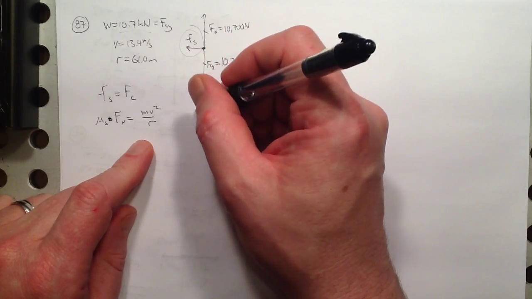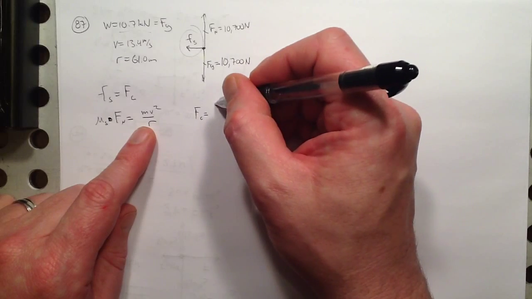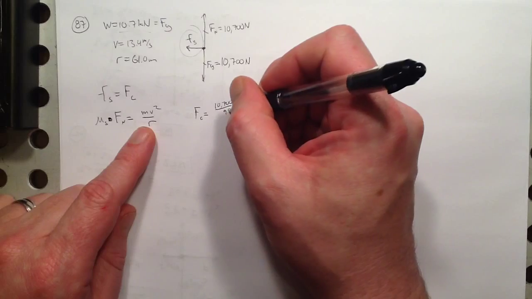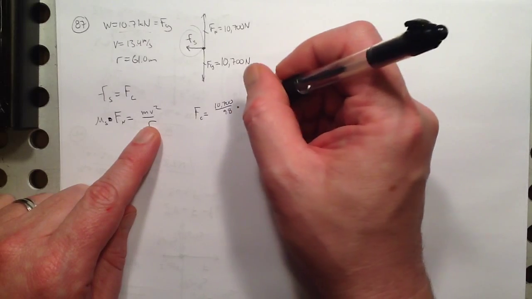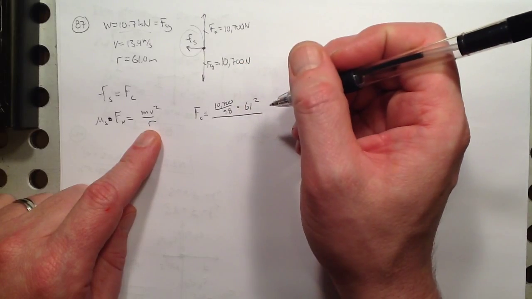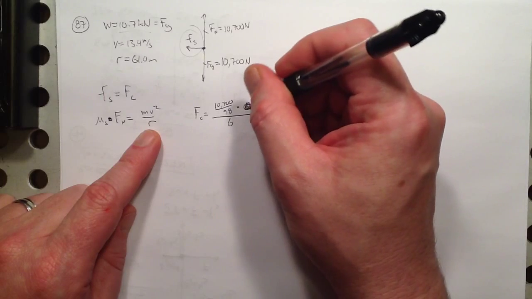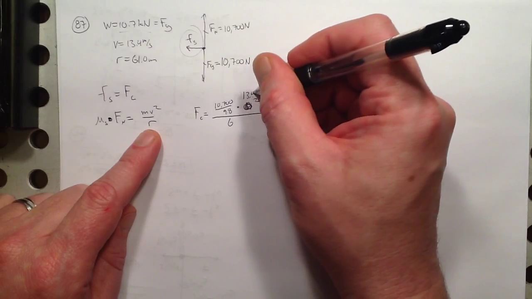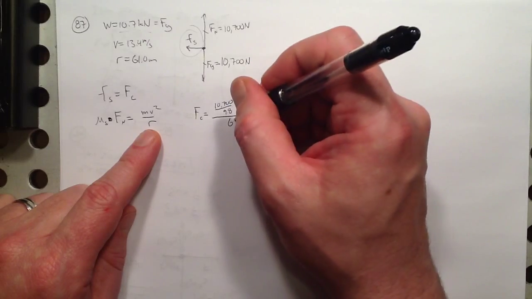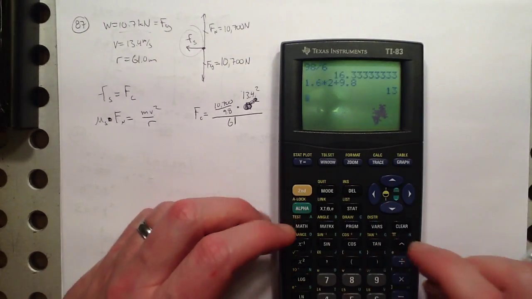There would be m, which would be 10,700 over 9.8, that's the mass of that, times the velocity squared over the radius of the turn, which is 61. Oops, sorry, put the wrong number there. Sorry, that's mv squared over r. There we go.